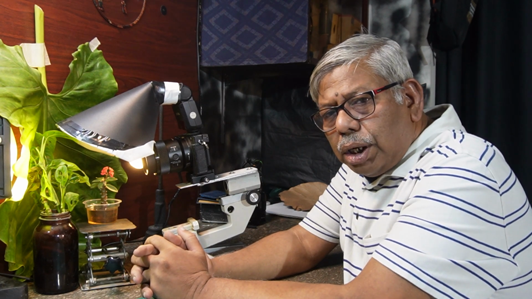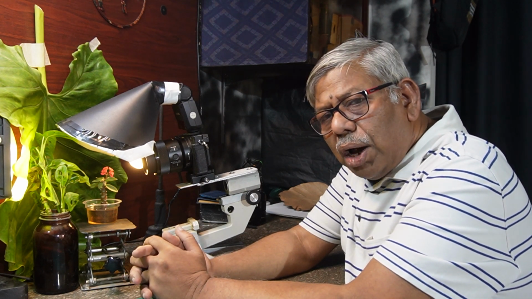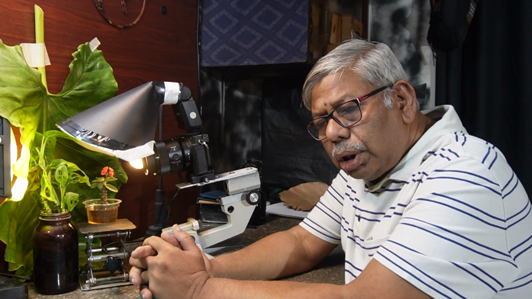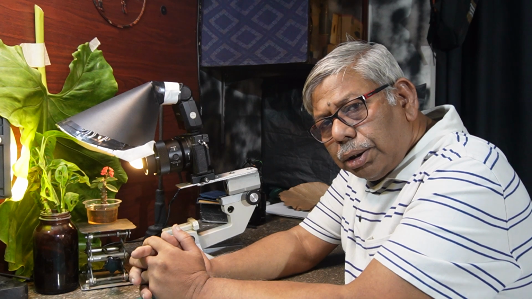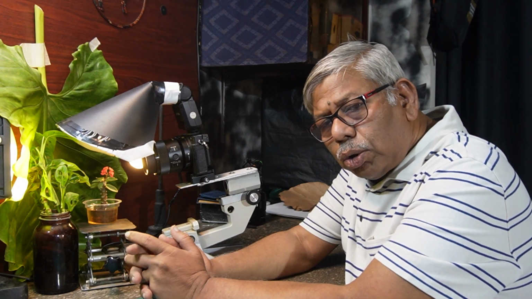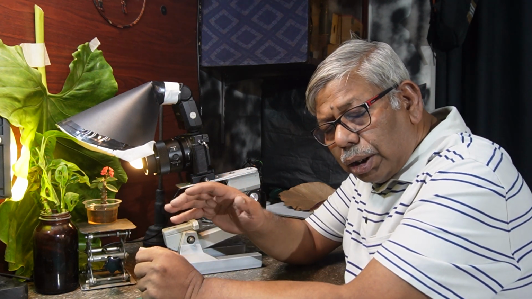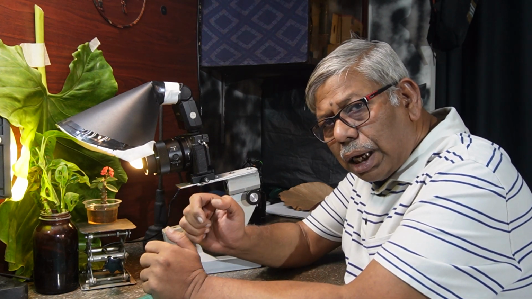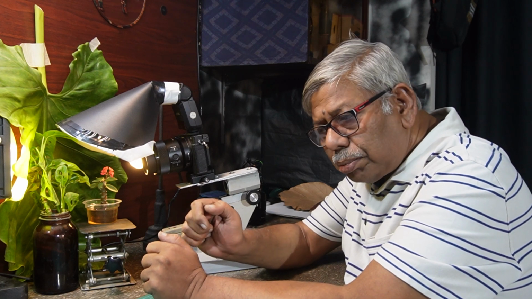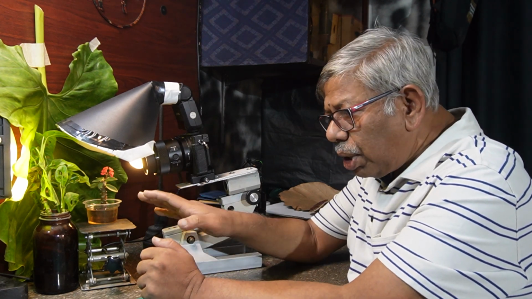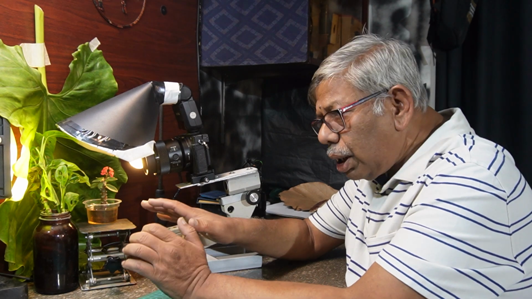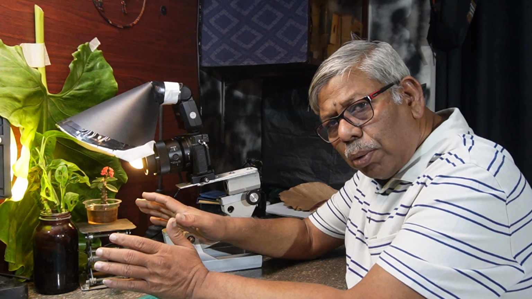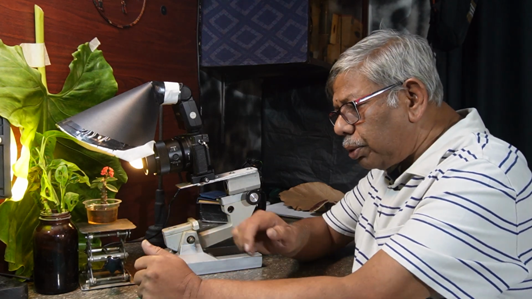Whenever you do it in a natural outdoor setting, you have very little option selecting the background and selecting the angle, because if you are shooting moving insects, you have little time to make all these corrections. But for studio photography like this, you have enough time, enough light setting, enough option to set the background.